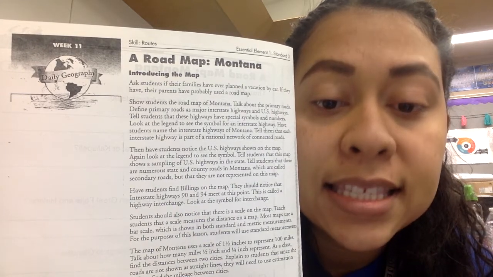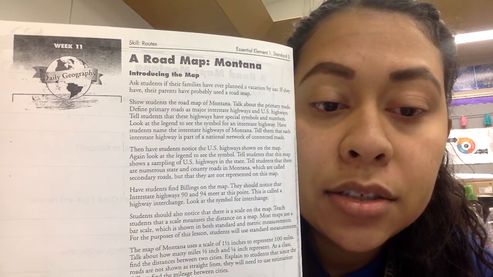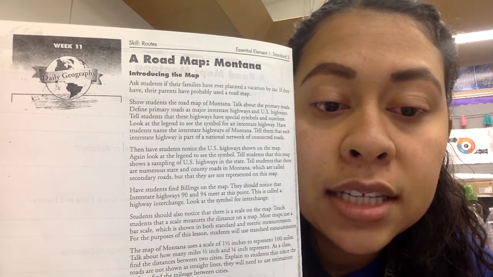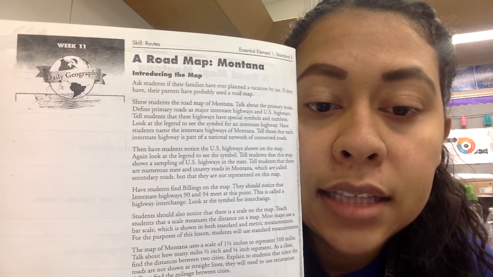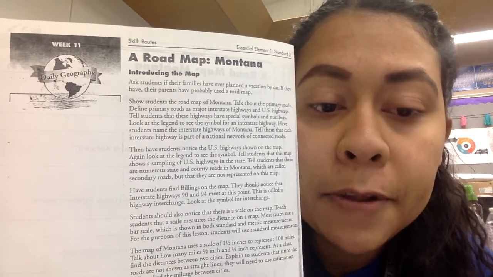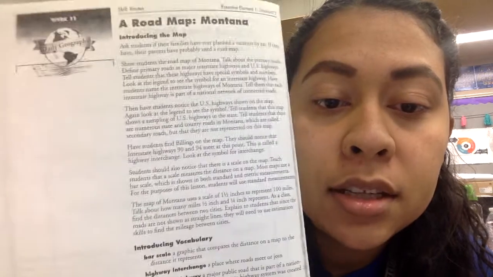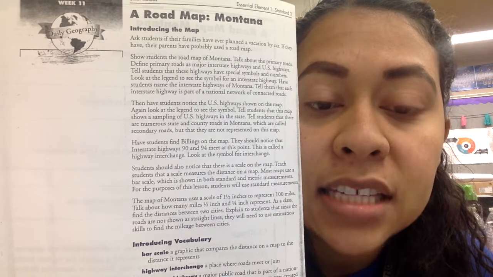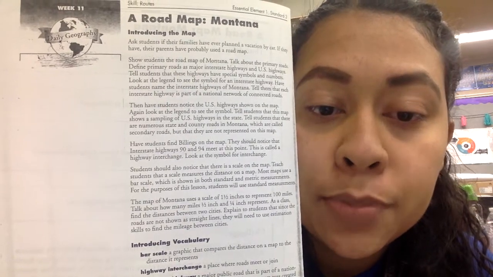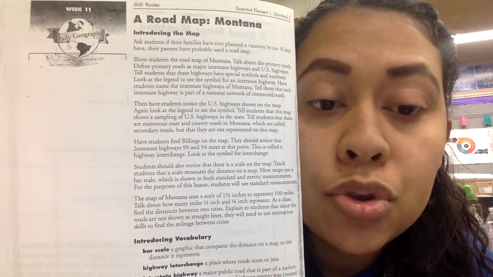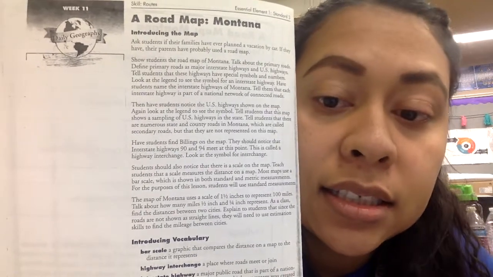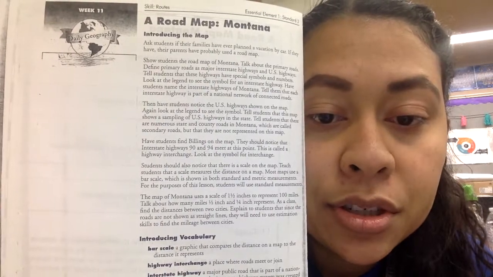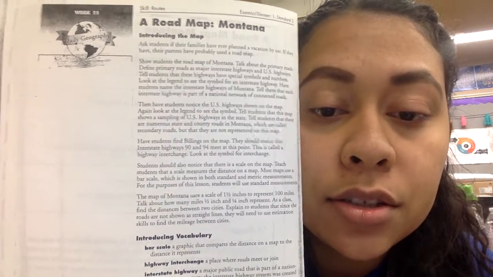highways in the state. Tell students that there are numerous state and county roads in Montana, which are called secondary roads, but that they are not represented on this map. Have students find Billings on the map. They should notice that interstate highways 90 and 94 meet at this point. So those two highways meet at the city of Billings. This is called a highway interchange. Look at the symbol for interchange.